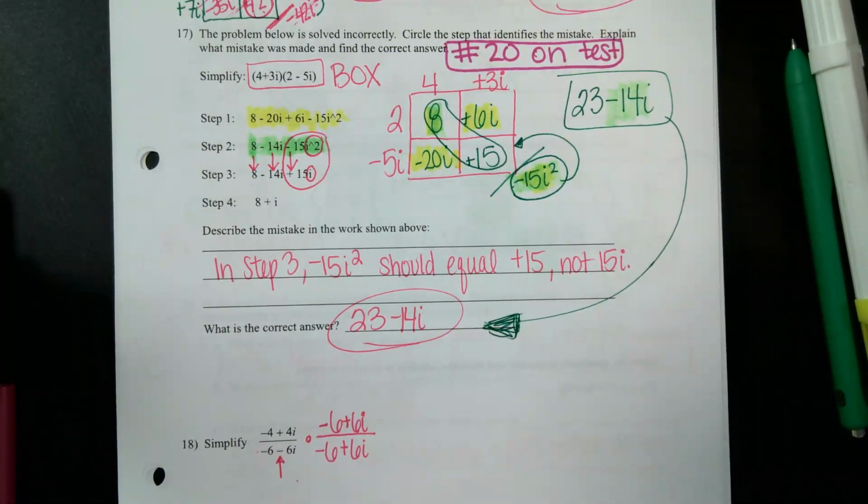Still feeling okay? We don't have much more to go. Got like 4 problems. 5 problems, I guess. Number 18 at the bottom is just like number 19 on your test.